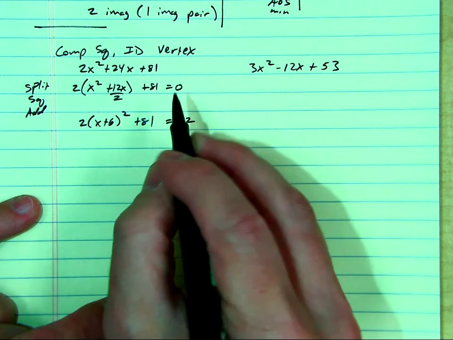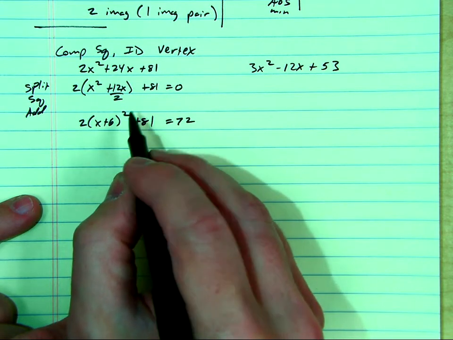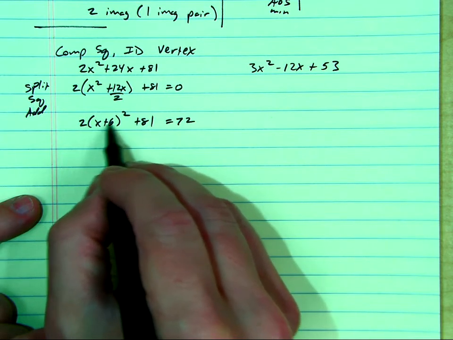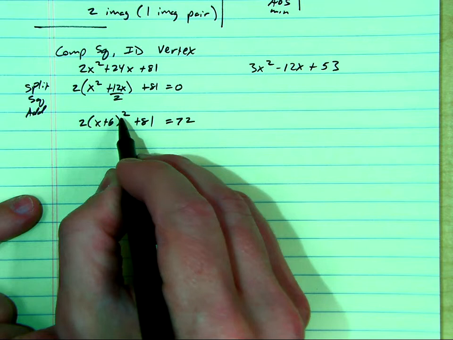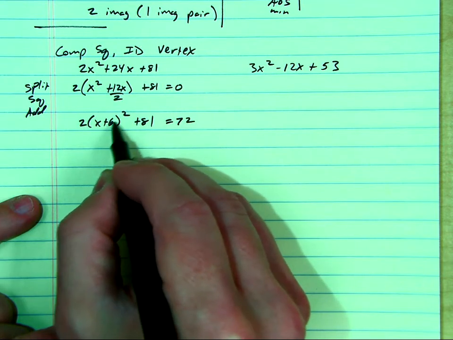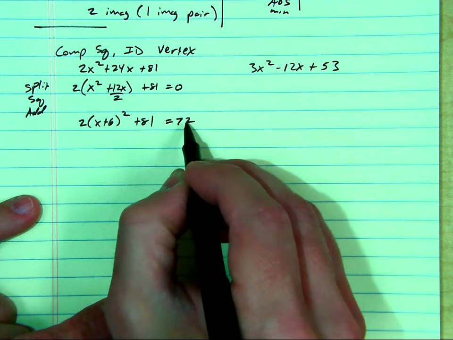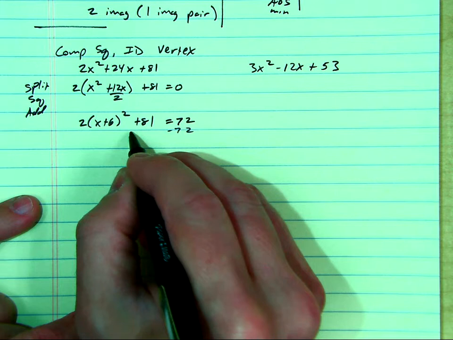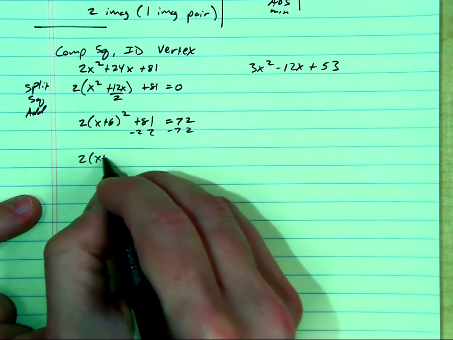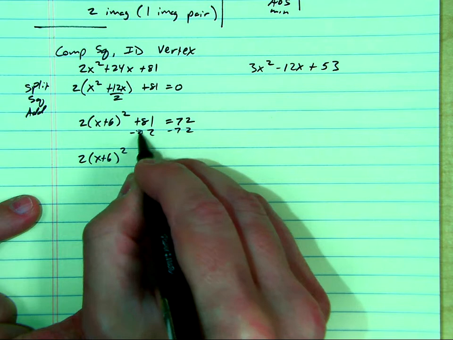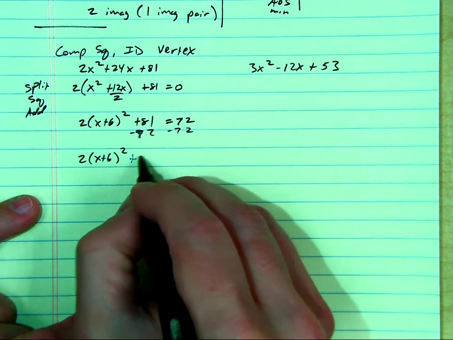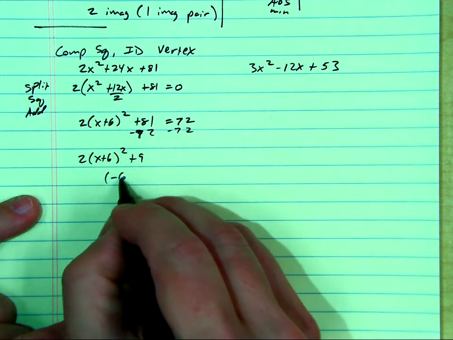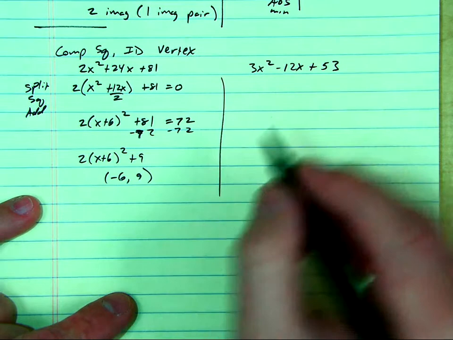Okay? Now remember, we're completing the square concept that I showed you a long time ago. This is x squared plus 12x. When you double distribute, that's that part right there. And then what's hidden in here is plus 36. So plus 36 times 2 is that 72. Got to keep the equation balanced. Okay, last step, subtract 72. So your equation is 2 times the quantity x plus 6 squared plus 9 right there. Okay, so remember h always flips, so our vertex is going to be negative 6, 9.